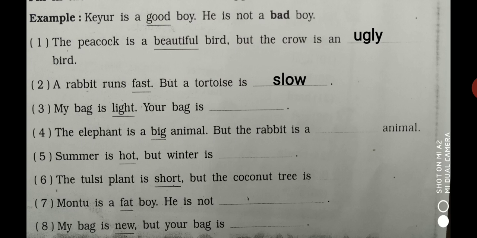Here, listen. Light has two different opposites. One, light means brightness, and second, light means a kind of weight, low weight, right? Here we are talking about the weight of the bag.